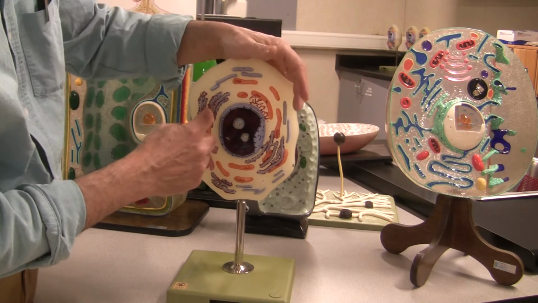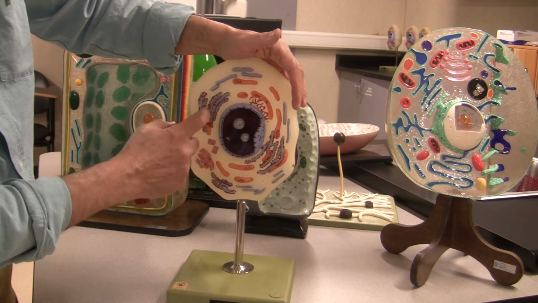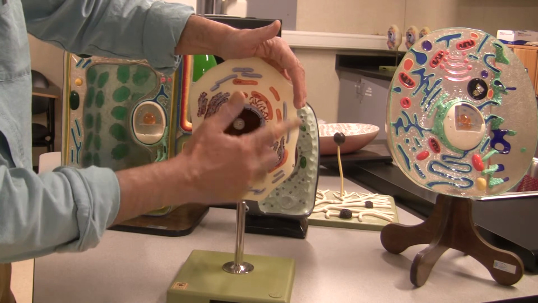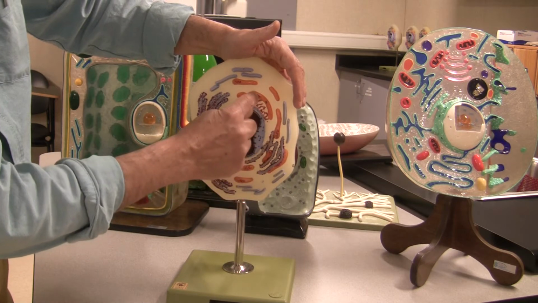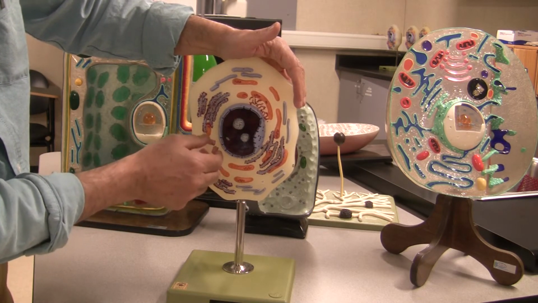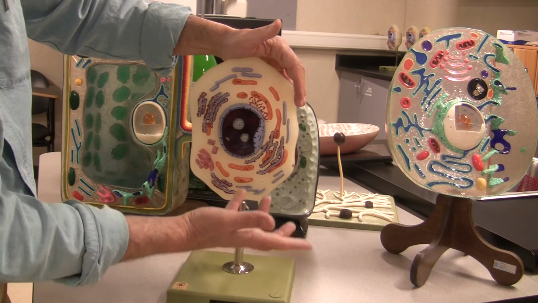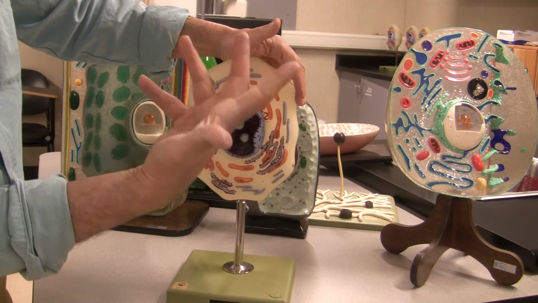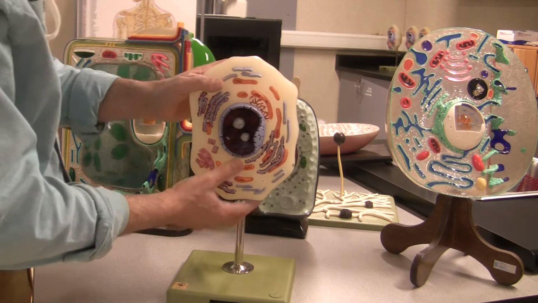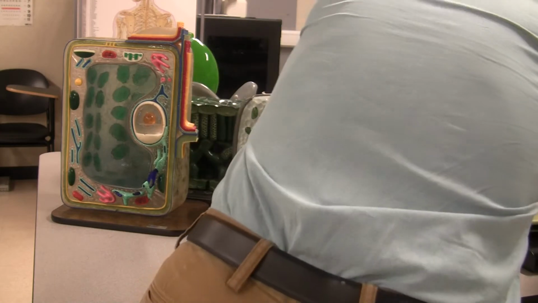The other model was not that clear, but this model shows the ribosomes can either be attached to the endoplasmic reticulum or be free. Then you have mitochondria. These are all mitochondria, and centrioles that you saw in the other model, and smooth endoplasmic reticulum. This model does not have the lysosome and peroxisome and so on. So those were examples of animal cells.